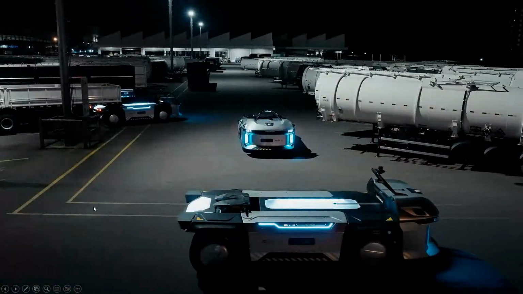Another very interesting one is this automated heavy vehicle. This is, in fact, an autonomous truck. It was initially conceived to be used indoor, but currently we do not have access to the developments in the scope of this project.